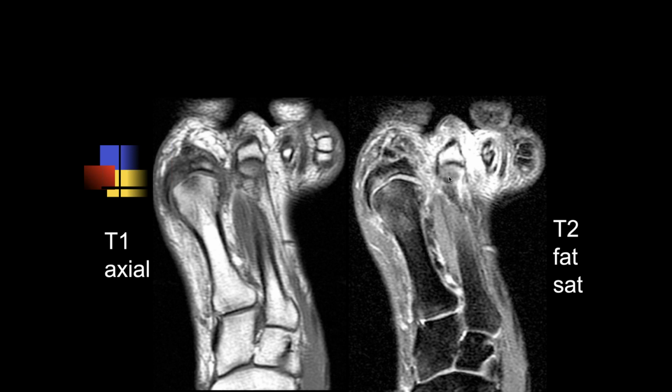Why is that, especially in the foot? Why is that a problem? Why is it so common in the foot? I assume because it's at the edge of the plane or the coil. Yeah, it could be due to the coil.